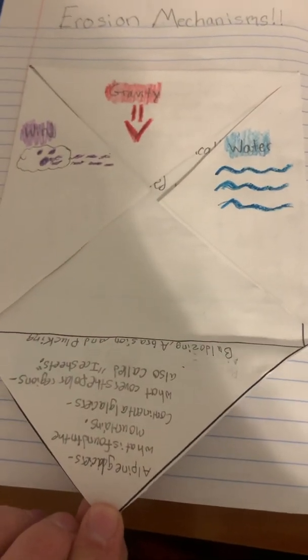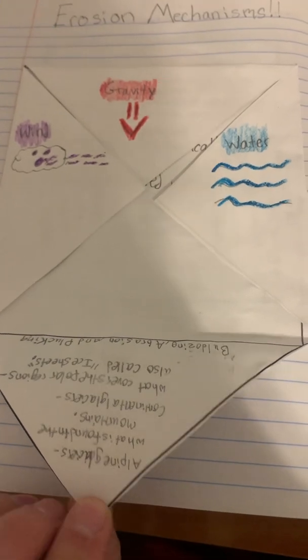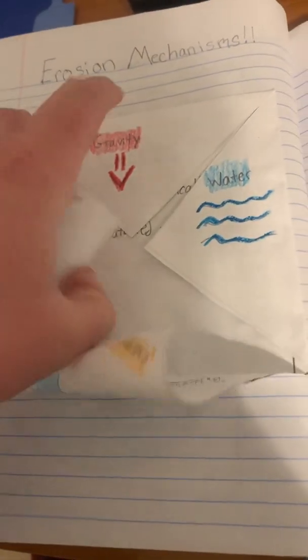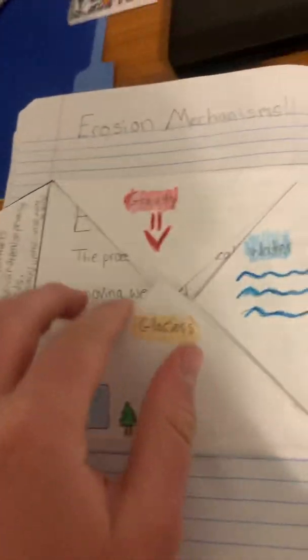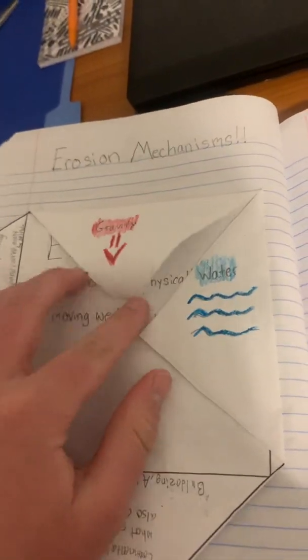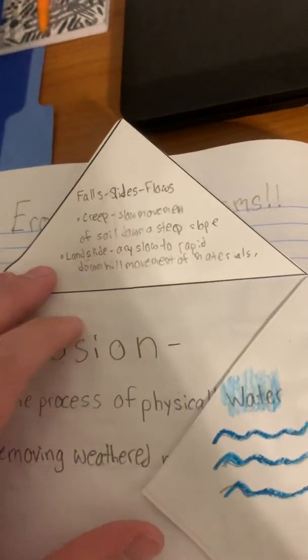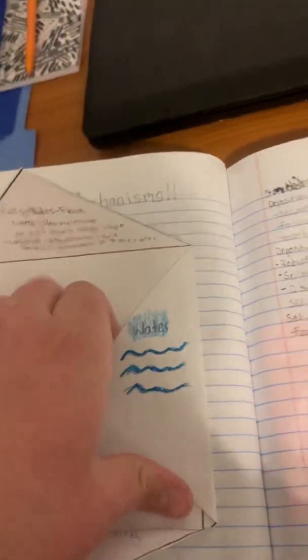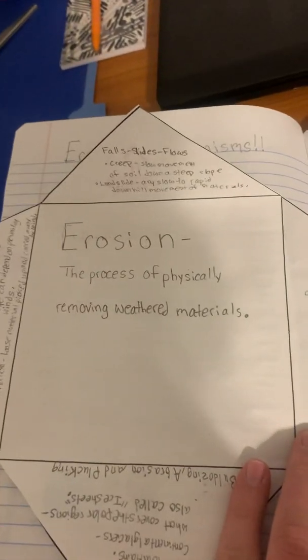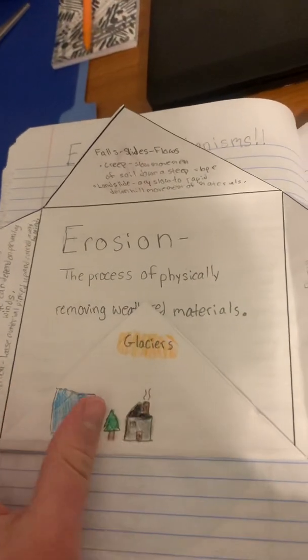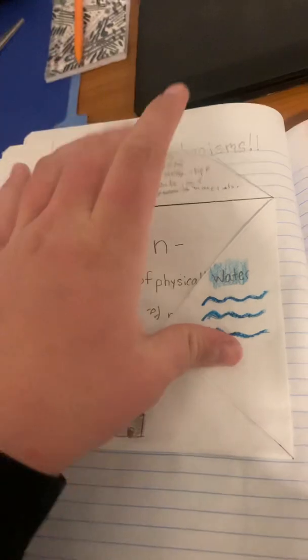And some information that I realize is upside down for you guys. Wind. Gravity, and water. And then the definition of erosion. And then my notes for March 18th continued.